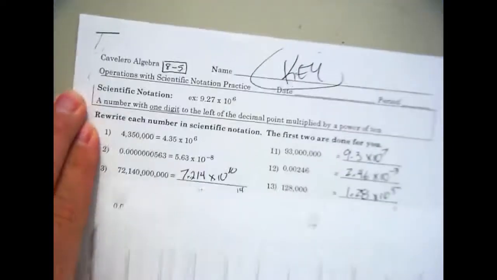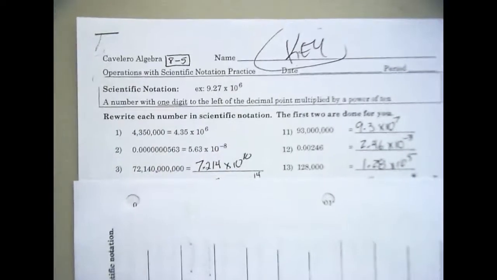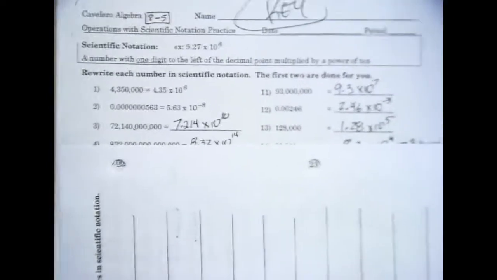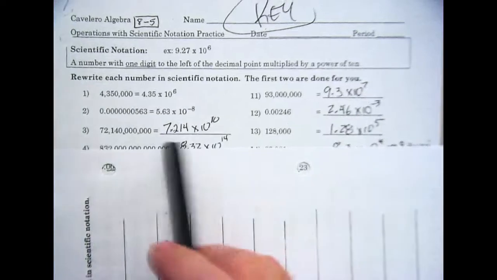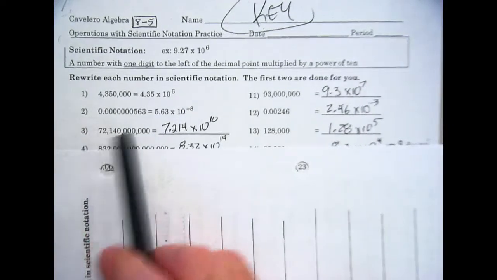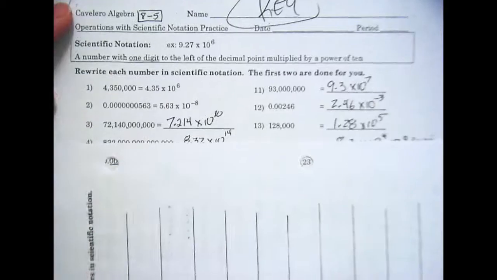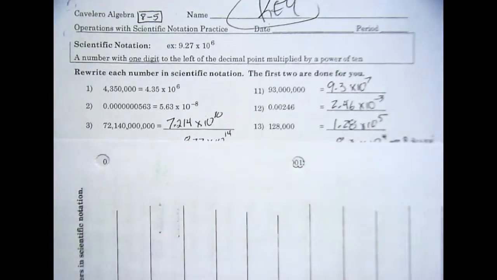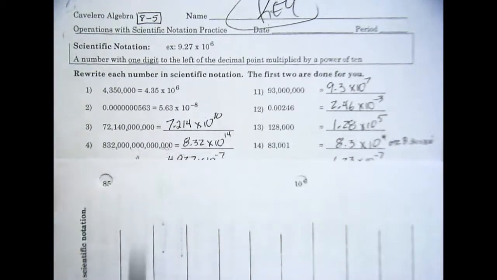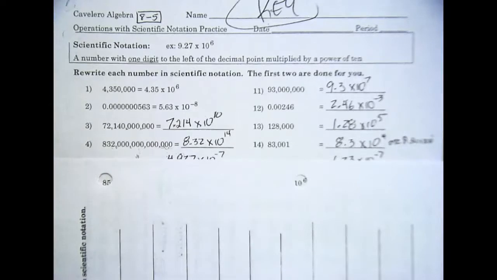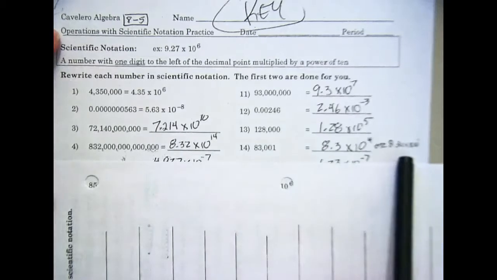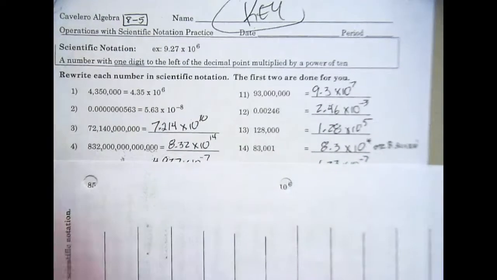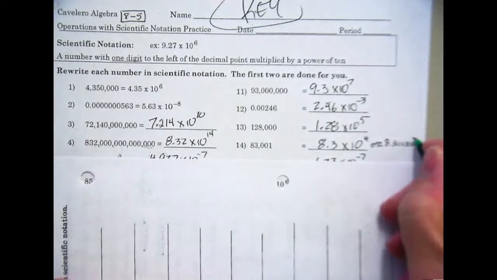Okay, so checking those out, there's number 3 and number 13. I know that's not in numerical order, but notice on number 3, 7.214. We want to keep all the digits other than zeros, times 10 to the 10th. Number 13 is 1.28 times 10 to the 5th. Number 4, 8.32 times 10 to the 14th. Number 14, 8.3 times 10 to the 4th. I guess you could actually have 8.3001 times 10 to the 4th is what you should have, because of that 1 way back there.